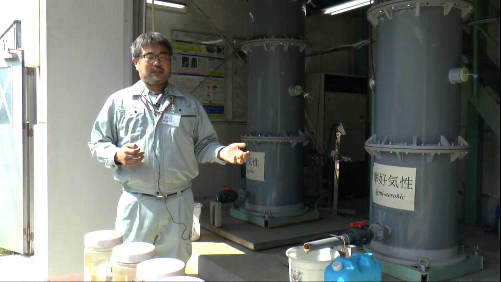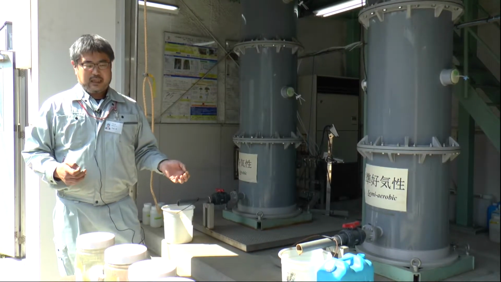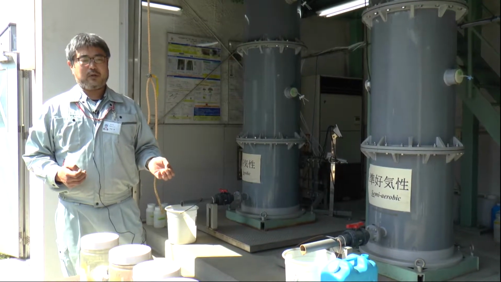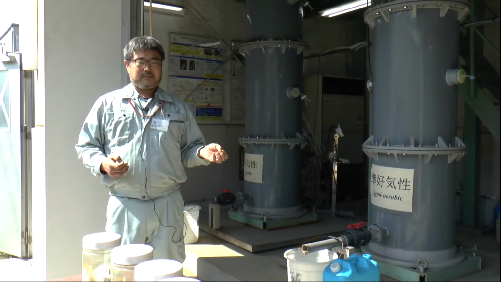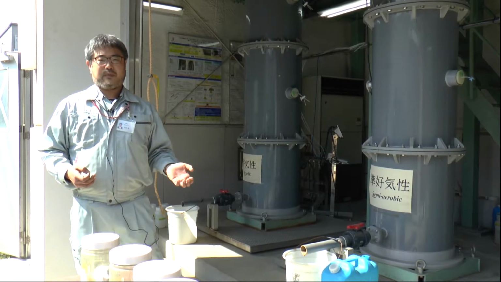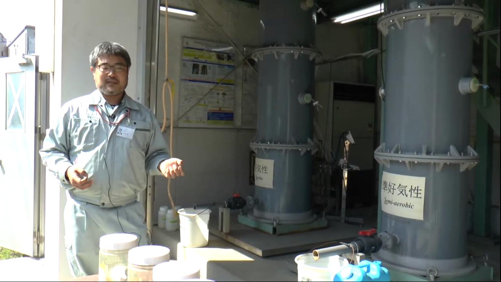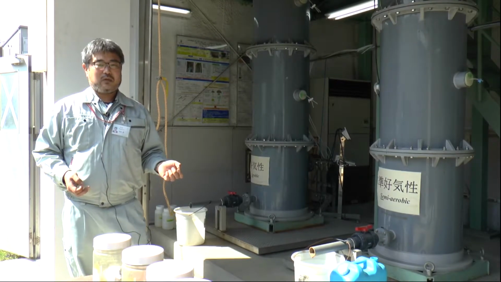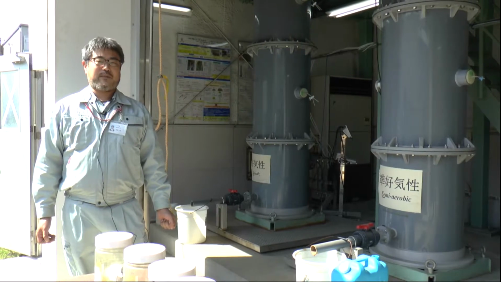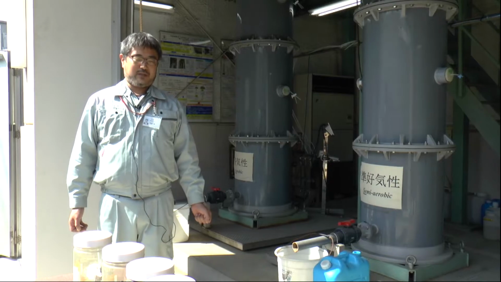And after that selection, in 2010, many people from developing countries and many other countries became very interested in the semi-aerobic landfill. They came to our laboratory to study semi-aerobic landfill. So if you are interested in this subject or this field, please come to the university and please come to our laboratory. Thank you very much.